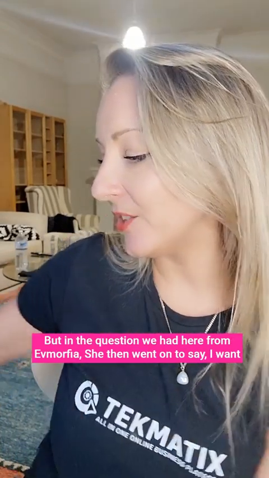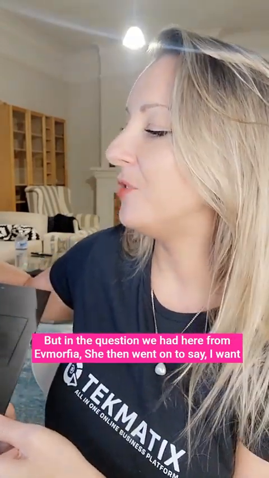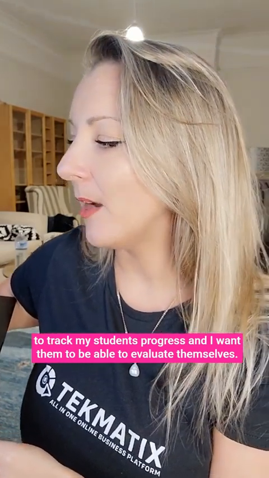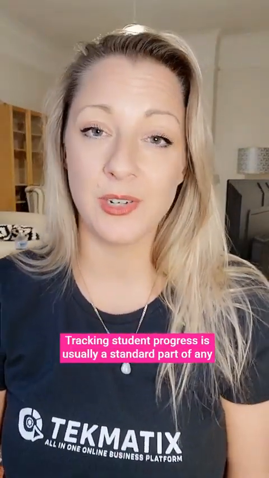But in the question we had here from Evmorphia, she then went on to say, I want to track my students' progress and I want them to be able to evaluate themselves. So there's again two parts to this. Tracking student progress is usually a standard part of any learning management system.